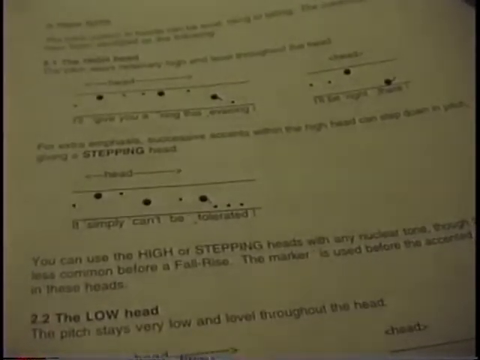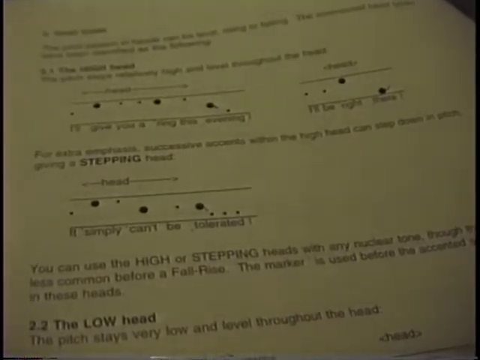The little stress mark is the actual intonation mark that you use for accents in a high head. So if you're interested in the notation, you'll see I've used the little high head mark, which is the same as a stress mark, in front of give in the first example, right in the second, and before both simply and can't in the stepping head. So in front of any accents in the head, you put that marker.